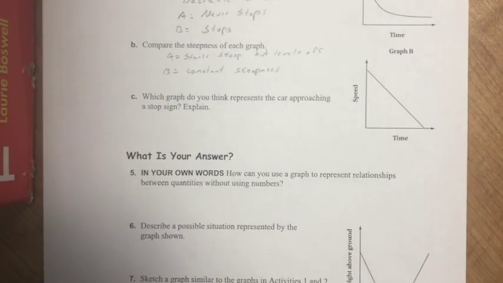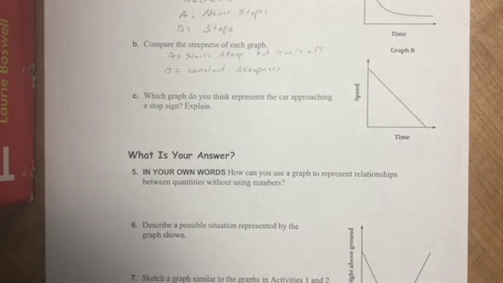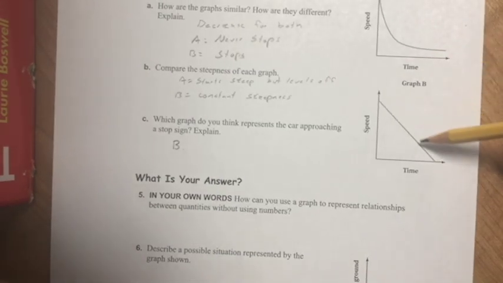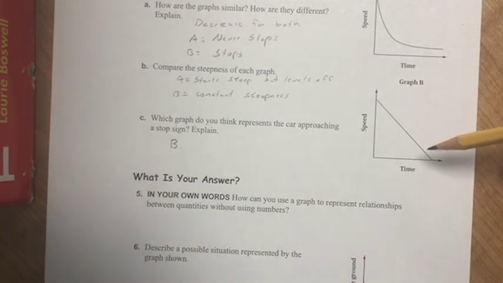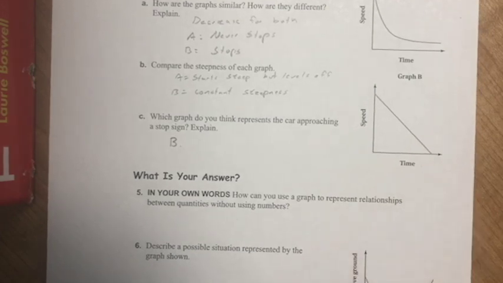C, which graph do you think represents the car approaching the stop sign? Well, for this particular one, I would say B. Here is my reason for it. Notice how a while ago in A, we see that the speed actually does not go all the way to 0 for graph A. All right, but graph B, it does go all the way to 0, meaning that the vehicle stopped. So in graph B, you can tell that the speed came to 0, therefore the car stopped.